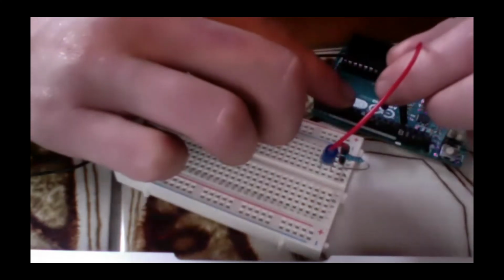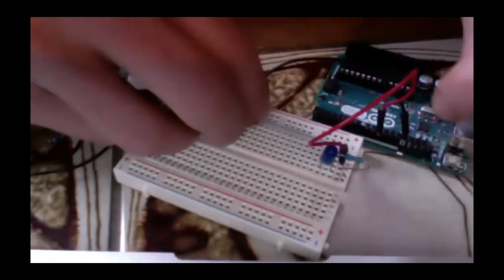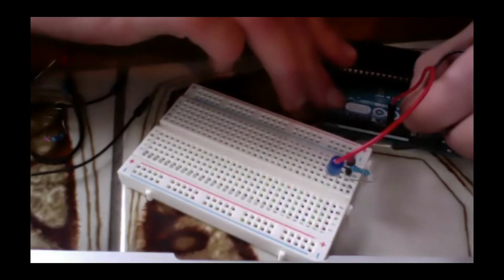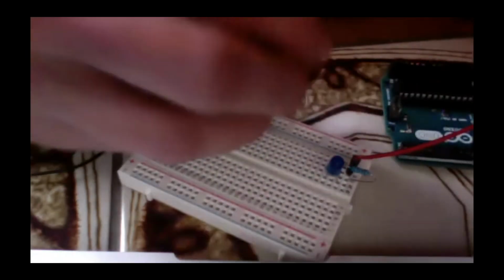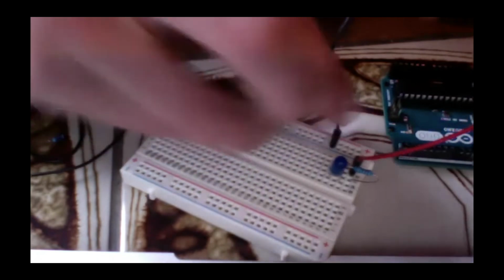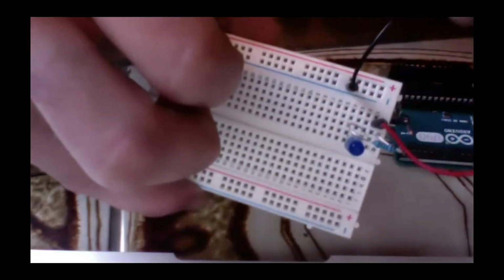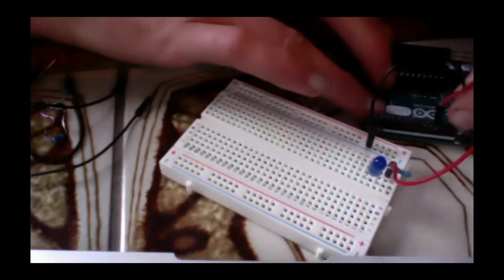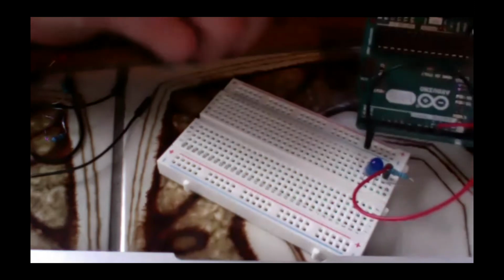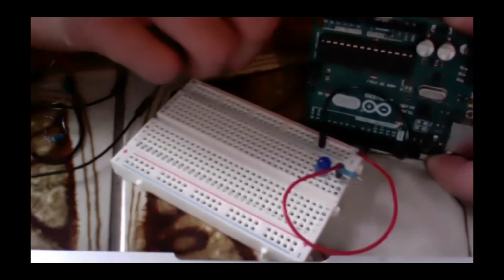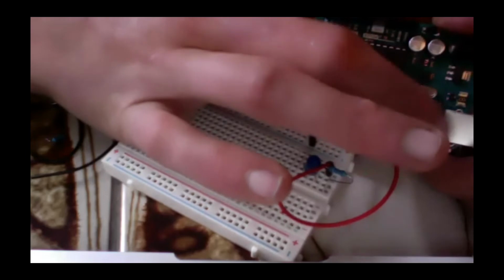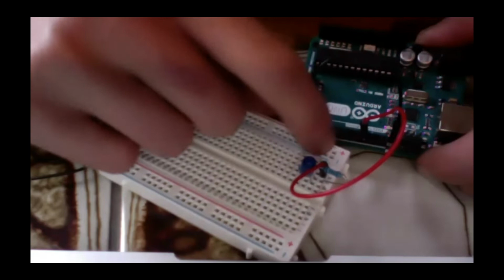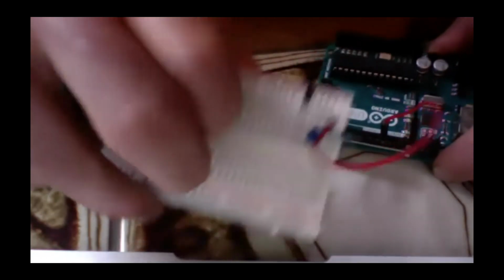So we're going to put that into pin 10, and then to connect up our ground, we go to the minus strip on the breadboard, and then the other end is going into the ground pin on the Arduino board. Like so, it's not super visible, but it's the GND pin on the Arduino board, and that's going into the minus line on the breadboard.